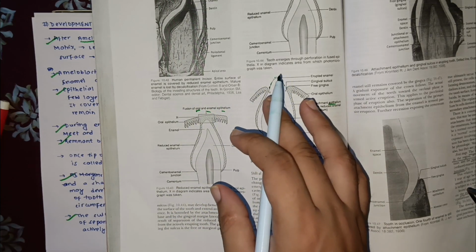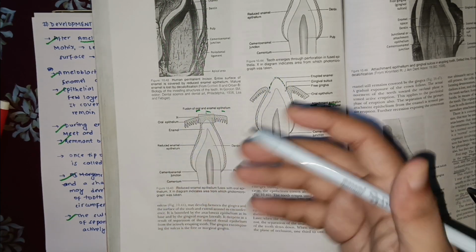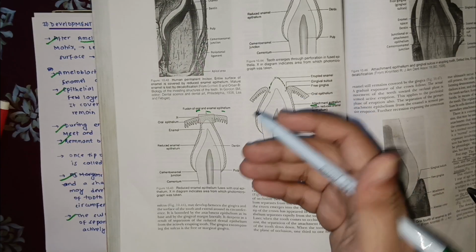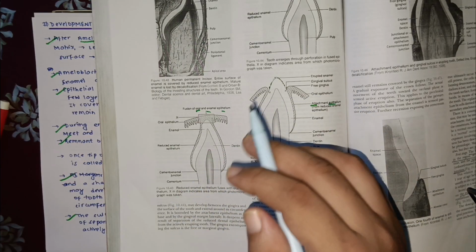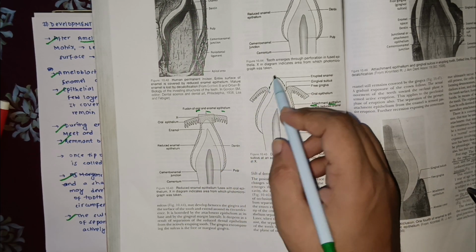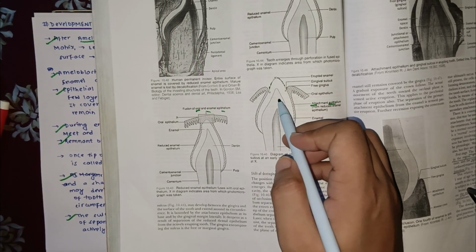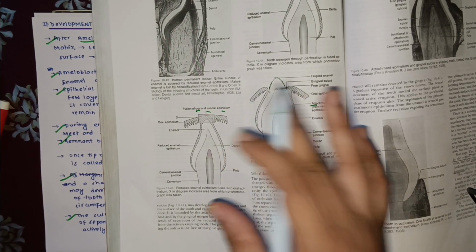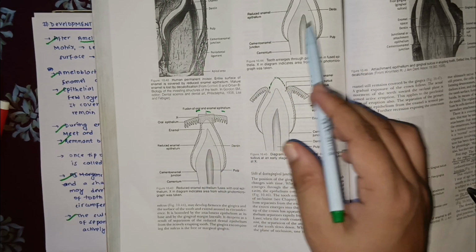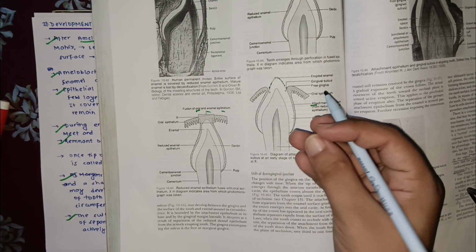This Naismith's membrane gets destroyed with the regular mastication. So when we do mastication, when there is an occlusion between the two teeth, this Naismith's membrane that is covering the tooth structure gets degraded. So this is a proper structure showing the development and eruption of the tooth.